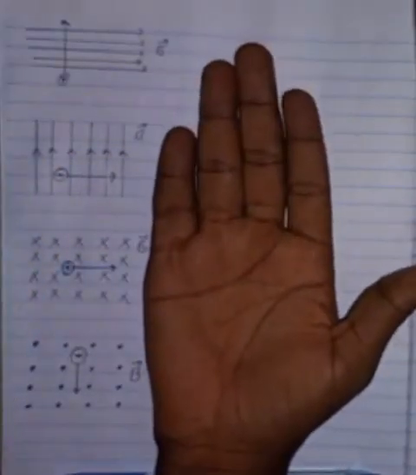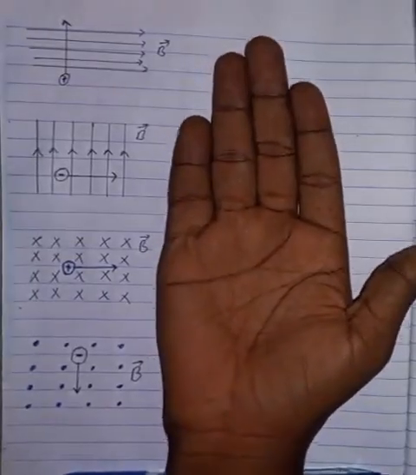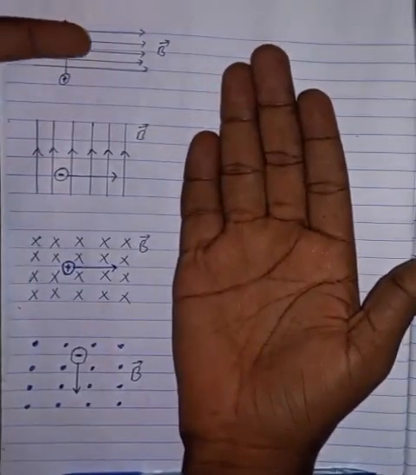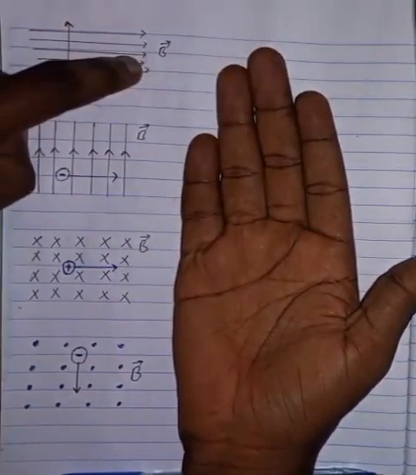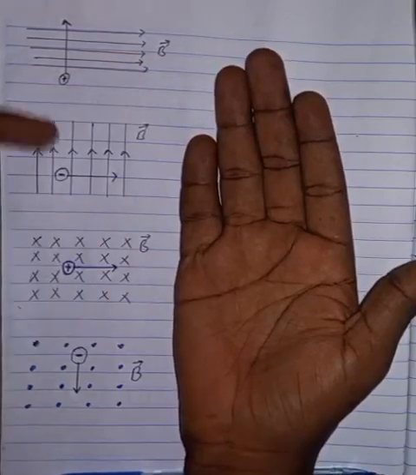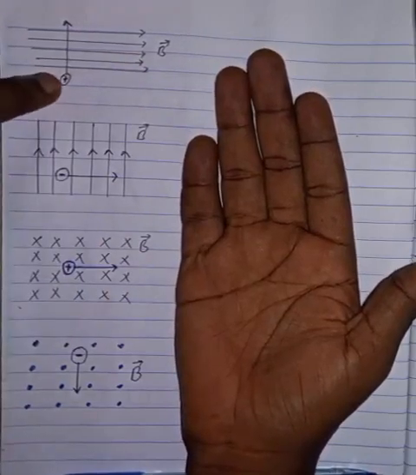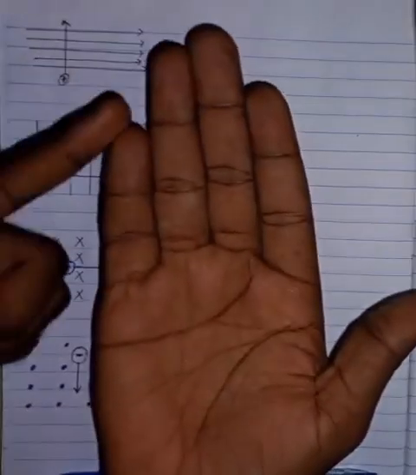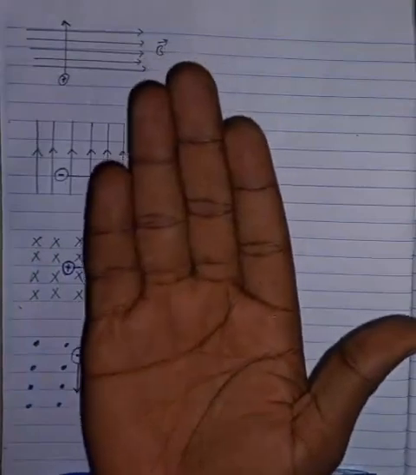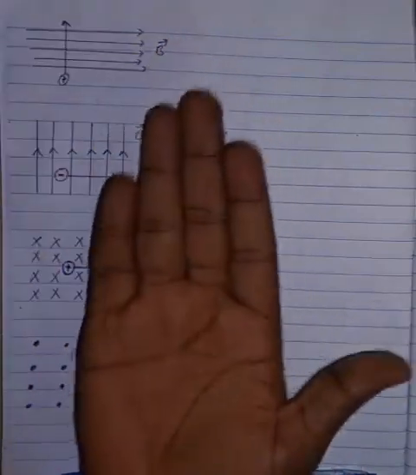Now let's look at this first one. The magnetic field is moving to the right. Then the velocity is going upward. So no matter how you place your hand, this velocity must point upward.